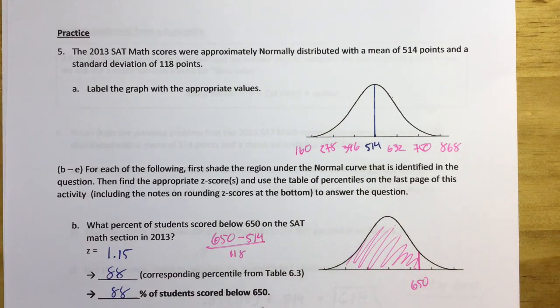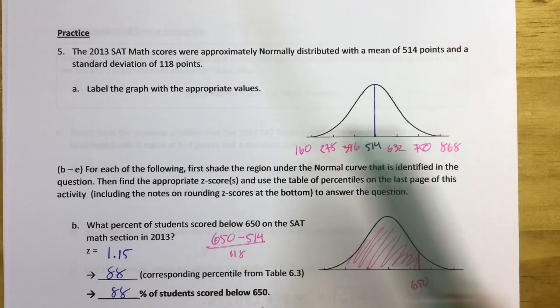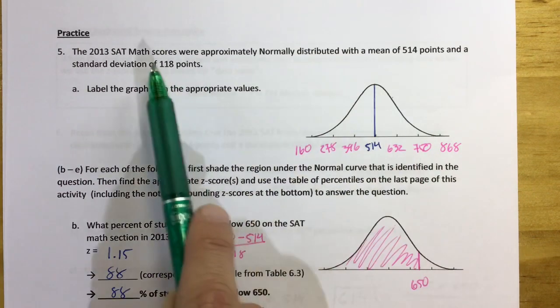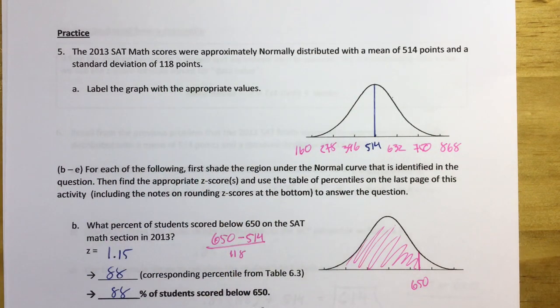Okay, now what you might not know is that SAT tests are actually designed so that they are normal distributions. At least that's the goal that they have in mind. And what they really want is for the scores to have a mean of 500 points with a standard deviation of 100. Okay, and you'll see that they came pretty close here, with the mean of 514. But that's how those tests are generally designed.